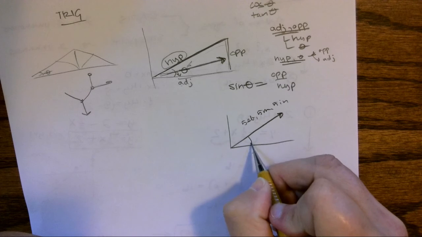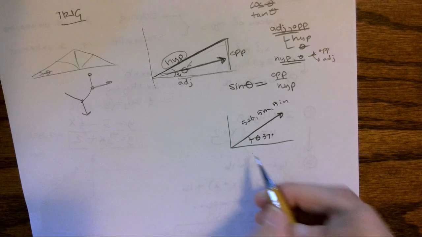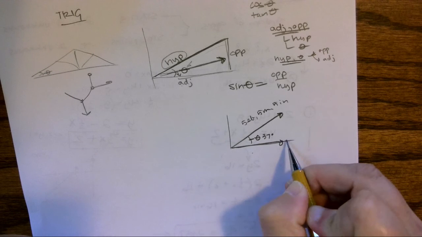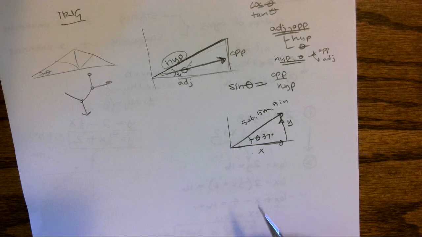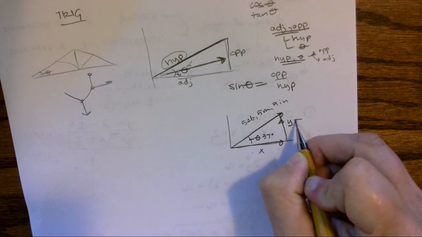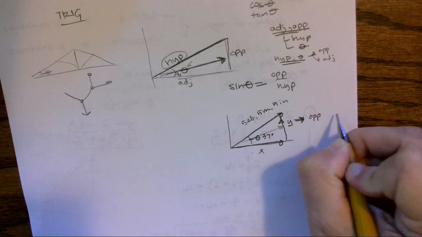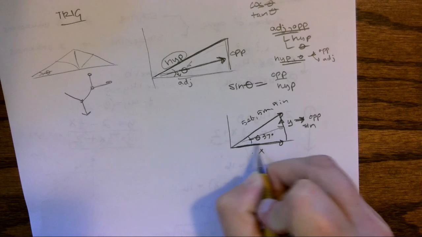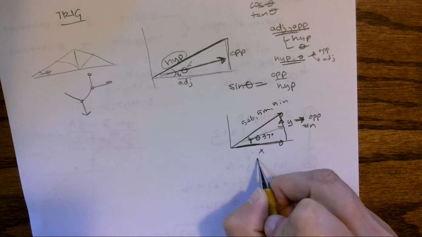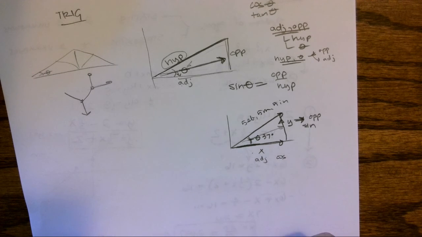And I know that it is at 37 degrees, my theta is 37 degrees, then I might be interested in knowing what are the X and Y components of that. So the Y component is opposite, so we have to use sine. The X is adjacent, it's touching, so this is cosine, okay?